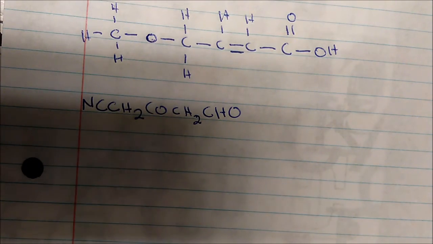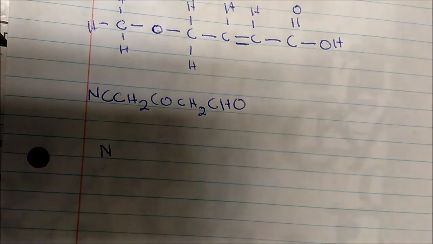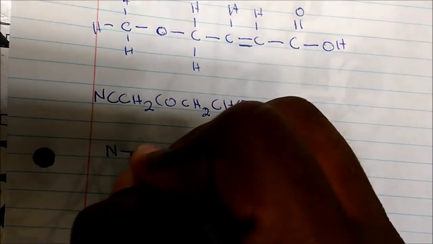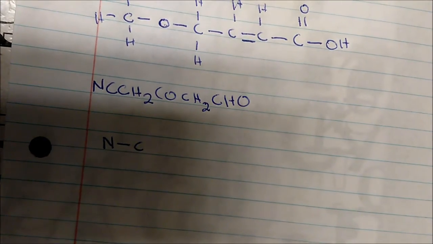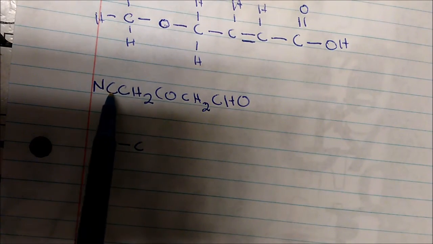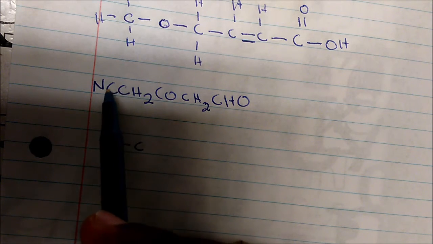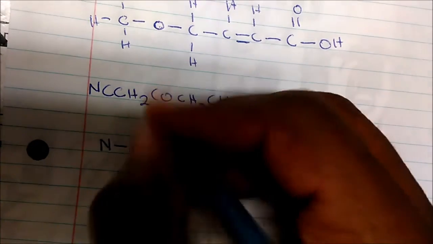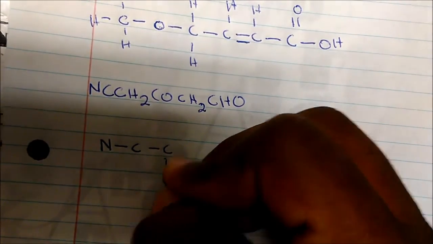Again, it's like reading a book. I'm going to start from the nitrogen. I have a nitrogen, and we know this is bonded to a carbon. Now notice that this carbon is just a carbon, so we know this carbon is bonded to a CH2. That's nice to know. We have a CH2.